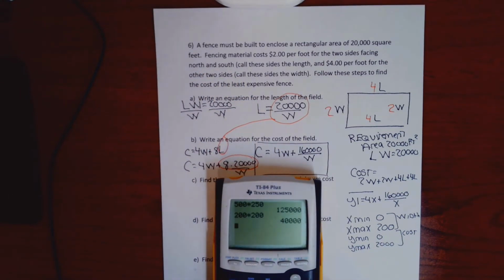So let me graph my y equals, take off the stuff that I was doing in section 3.6, and graph 4x plus 160,000 divided by x. My goal is to find the minimum point. If I could see the minimum point, because the y coordinates are cost and I want to minimize cost, I'm in a good place. So let me do my window. The minimum width is 0. The maximum width I made at 200 feet. The minimum cost is 0.